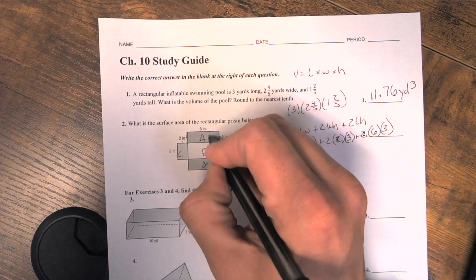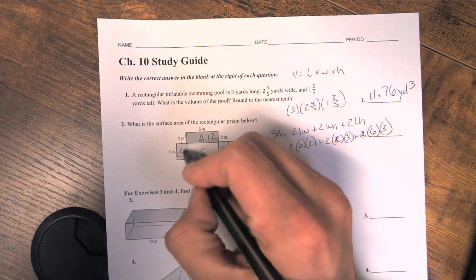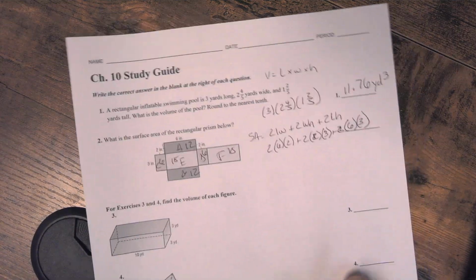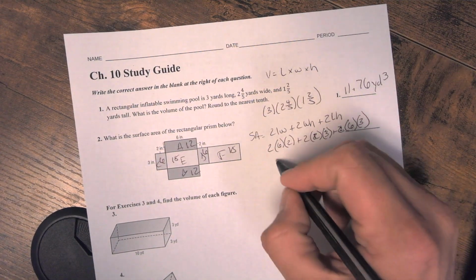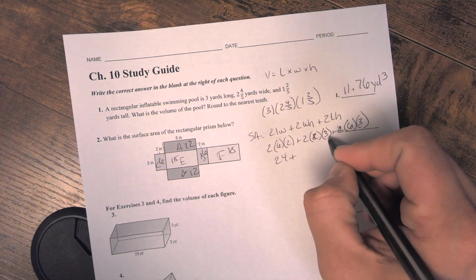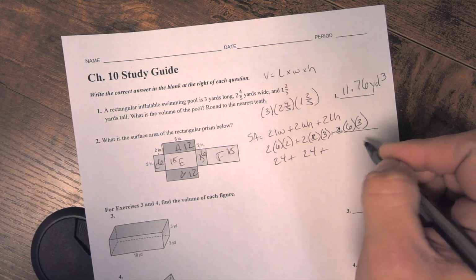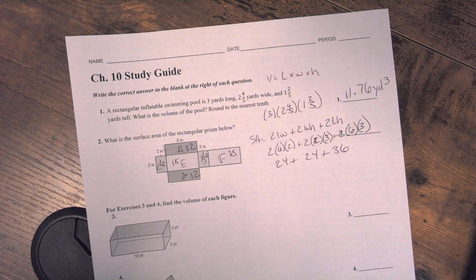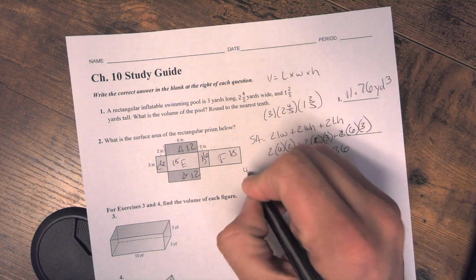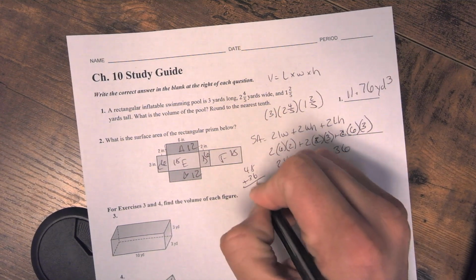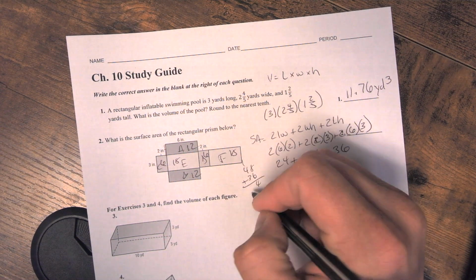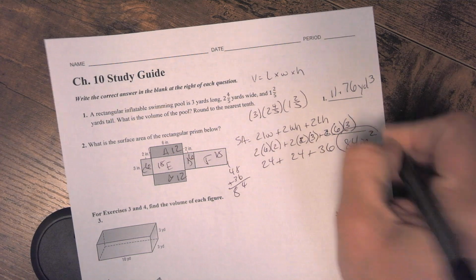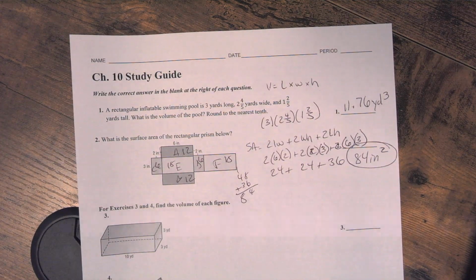So the area of this one would be 12. So that's 12. And this is 6, 6, and this would be 18. Okay, or you can do it this way. So 12, 24 plus 24 plus 36. So we add this all up, 48 plus 36, 84 inches squared, because we're talking about surface area now.